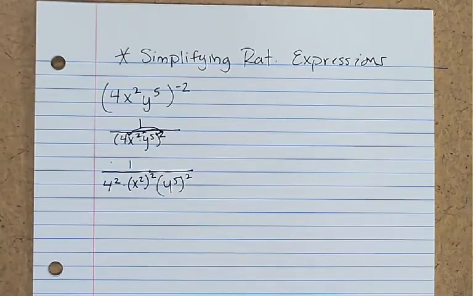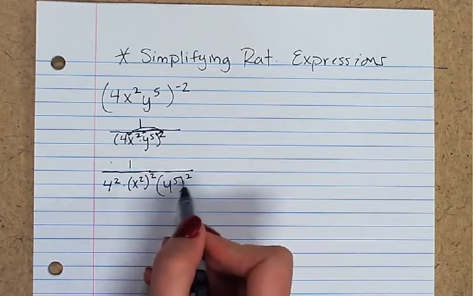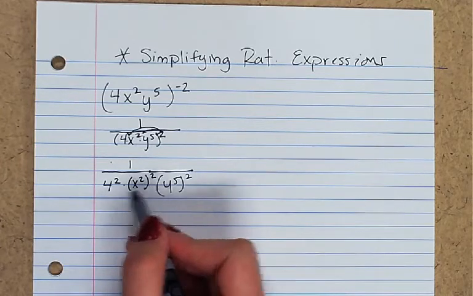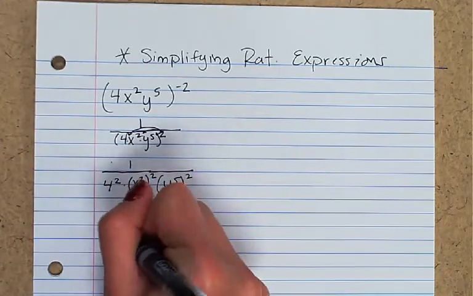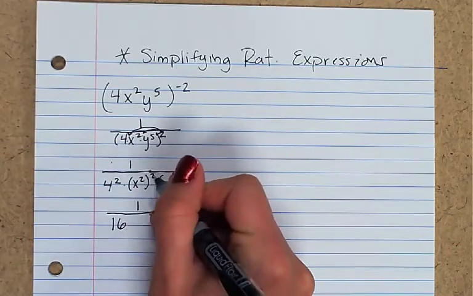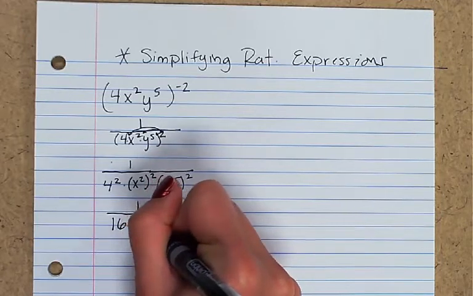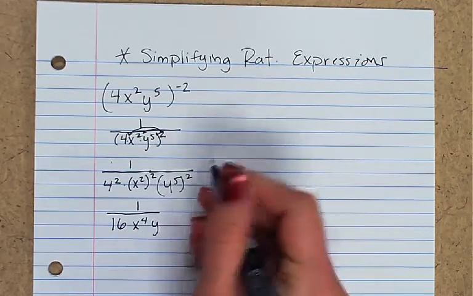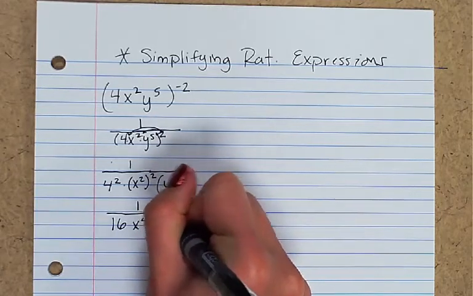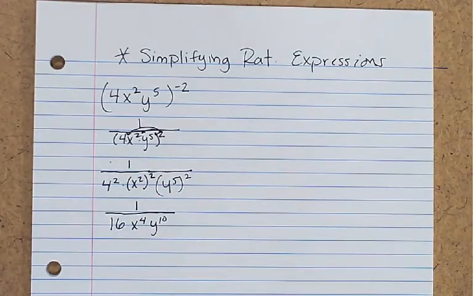When you have an exponent on an exponent, like over here, you just multiply your exponents. Here you can just evaluate. So 4 squared is 16. X squared squared, multiply to get x to the 4th. And y to the 5th squared, you multiply to get 10. So our final answer there is 1 over 16 x to the 4th, y to the 10th power.